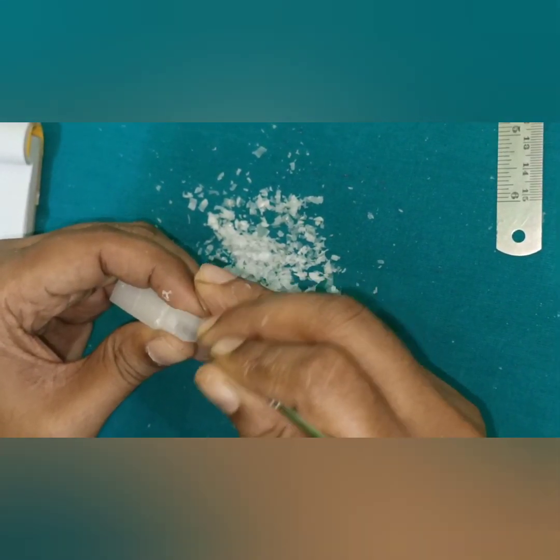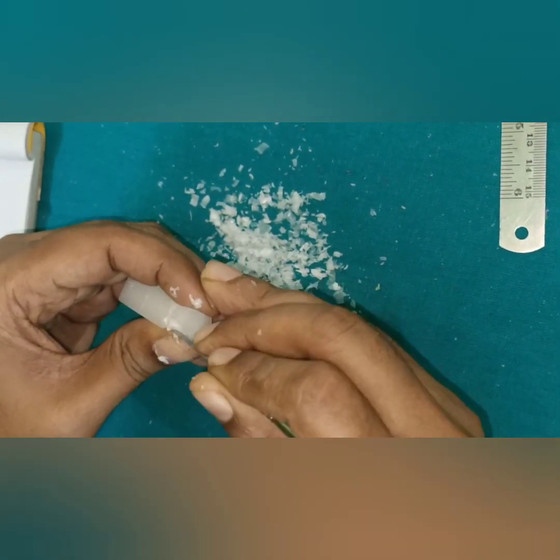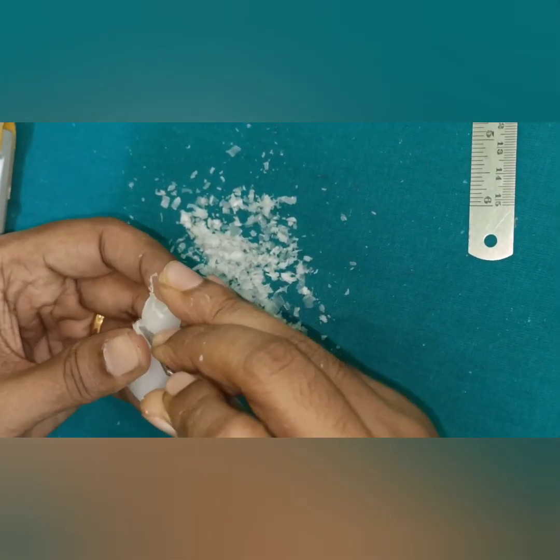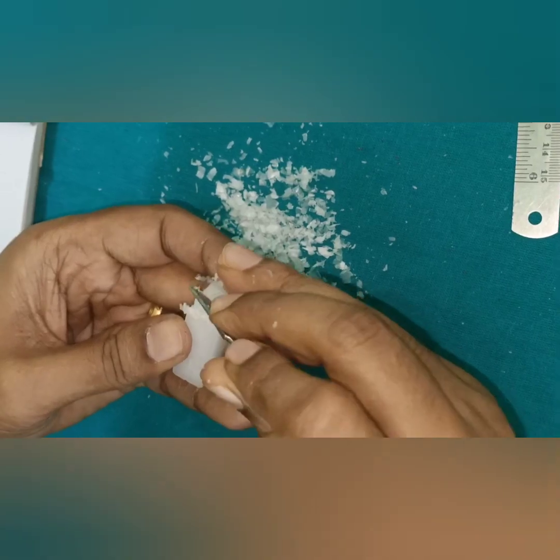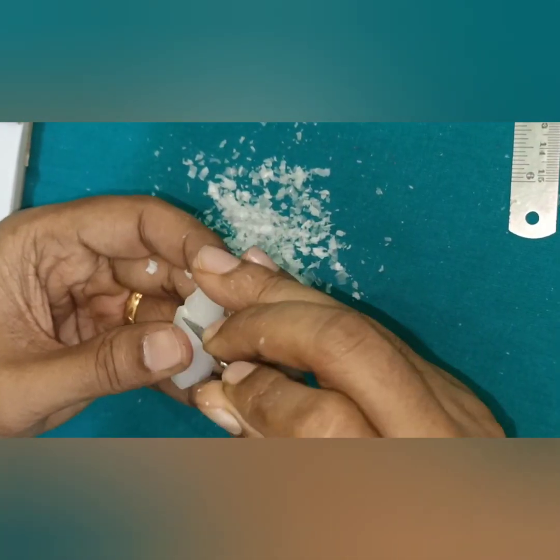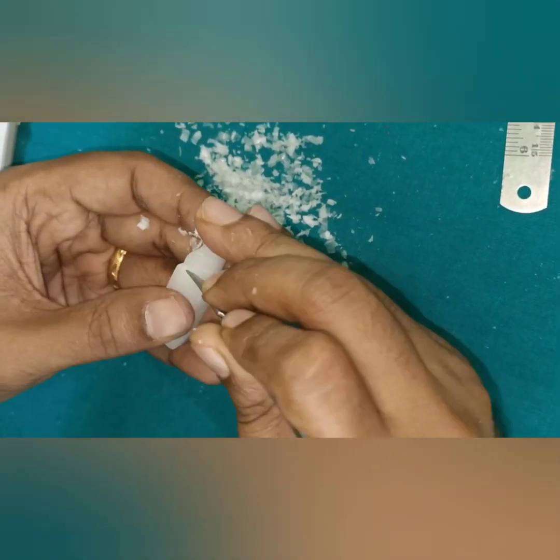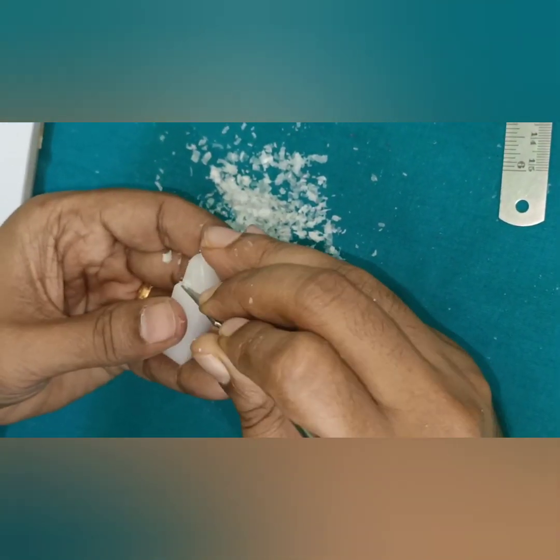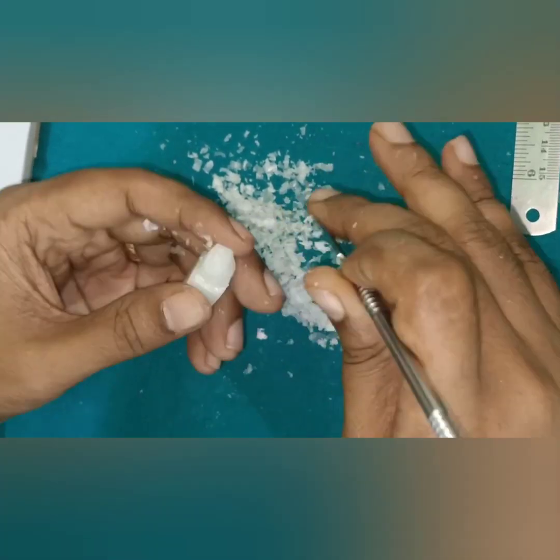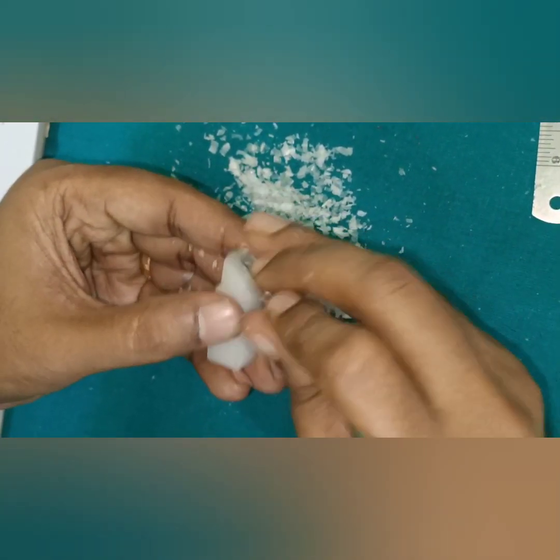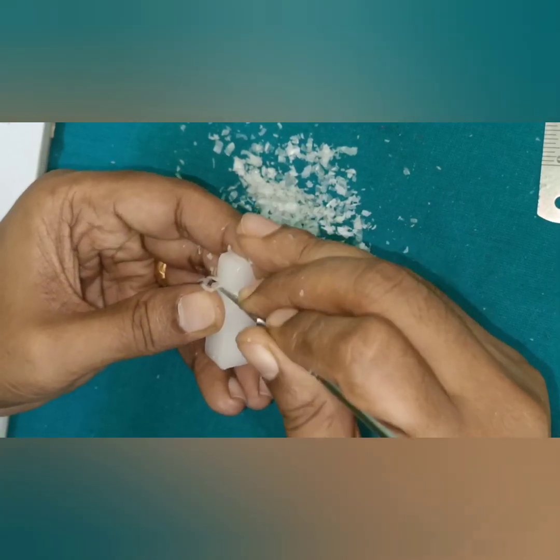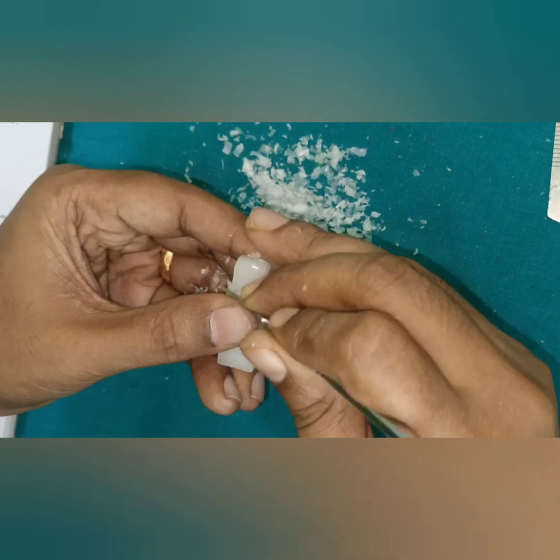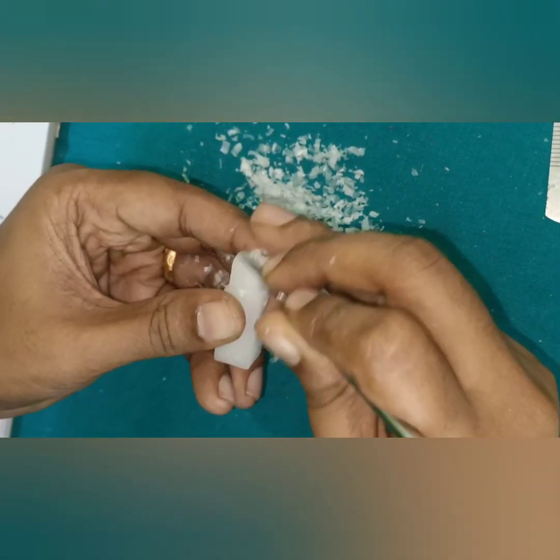So again I'm redefining the lingual fossa. Here is your cingulum. I'm defining the area of the cervix from the cervical 1/3. Overall, I'm going to reduce the excess wax from the wax block in order to reach the exact measurement of the crown length, from all the aspects.